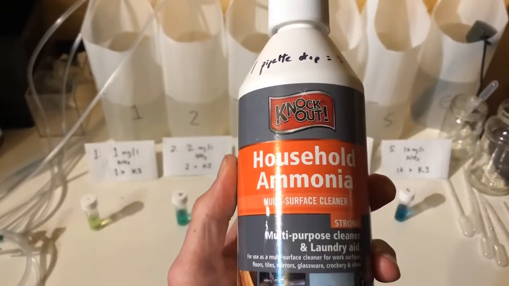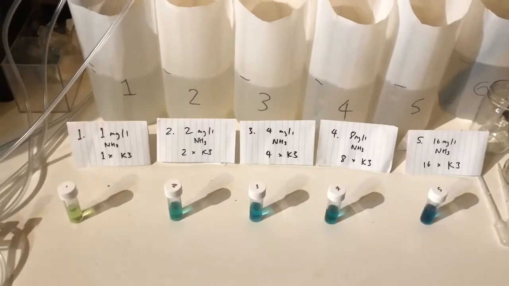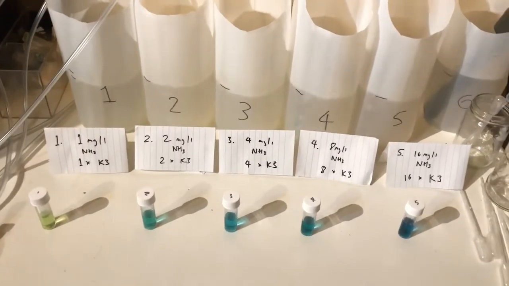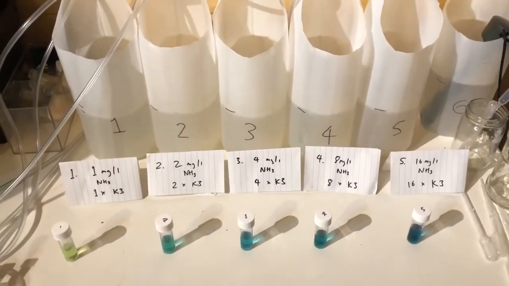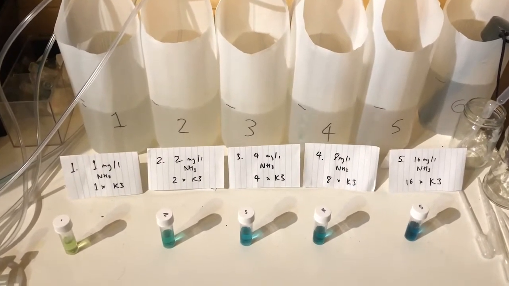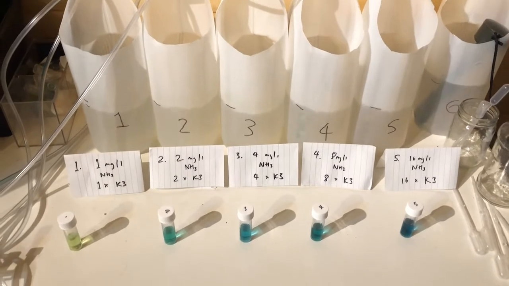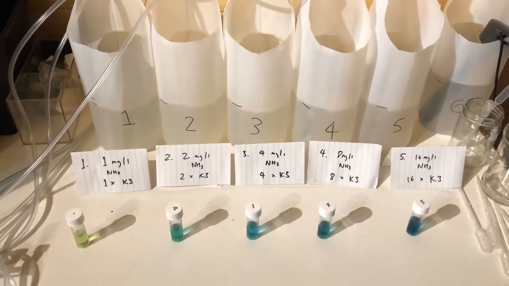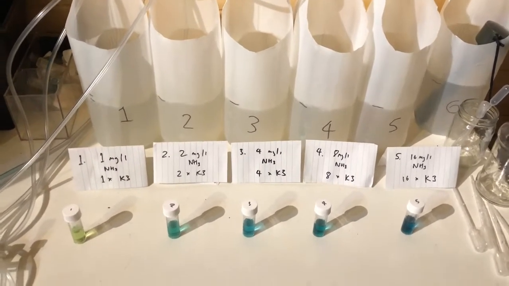Right, so we're going to test the levels of household ammonia that you can use when you're maturing your filter without having a detrimental impact on the bacteria, either the nitrosomonas bacteria that reduce the ammonia to nitrite, or the nitrobacters that convert nitrite to nitrate.